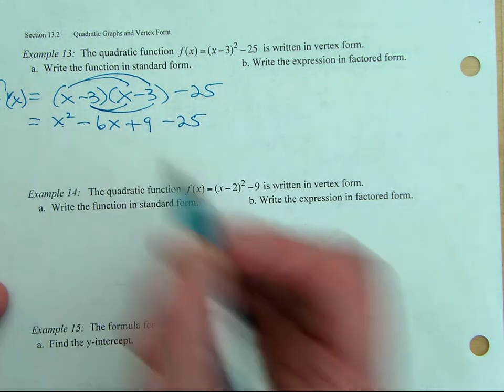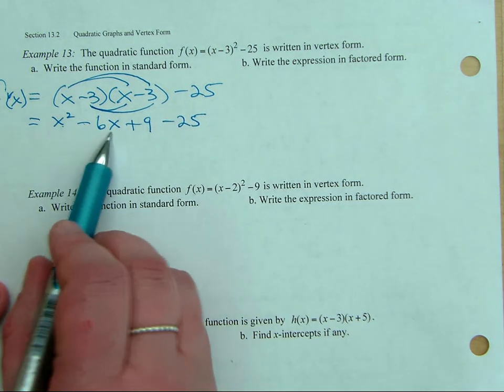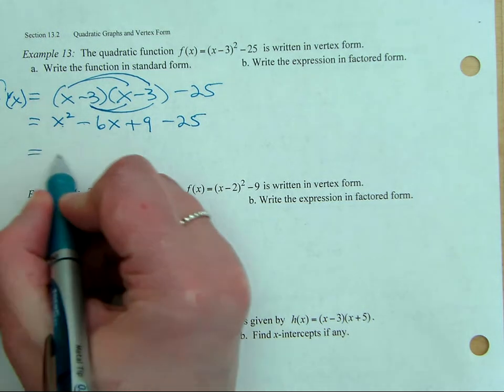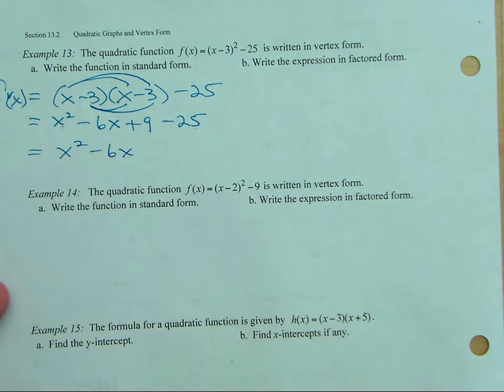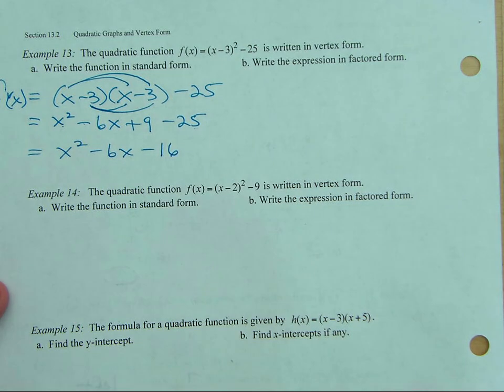Did you see I did that all in only one step because I knew I was going to have to add the middle term, right? Now, what would you get if you simplified this? Minus 16, right? So right there, that's the standard form. From there, how would you put it into factored form? Factor it, exactly. You would factor it.